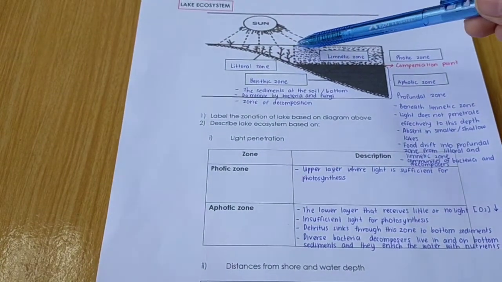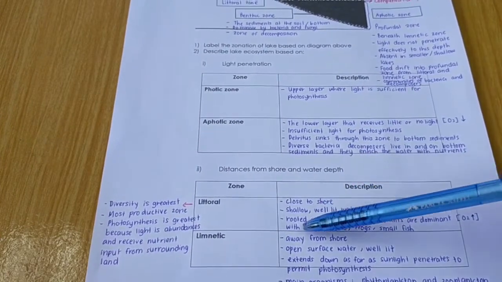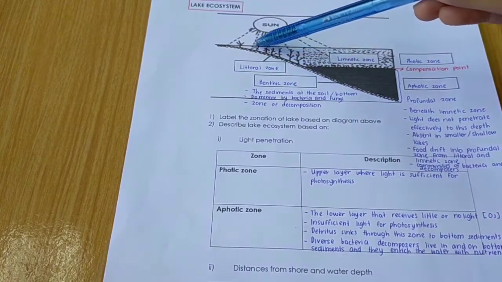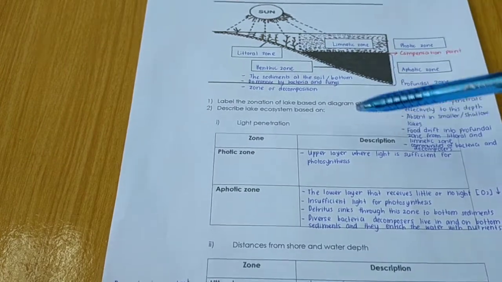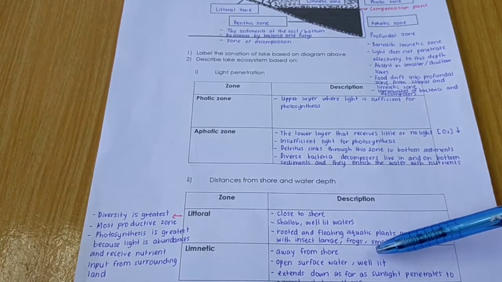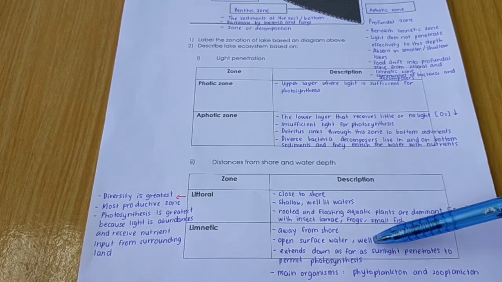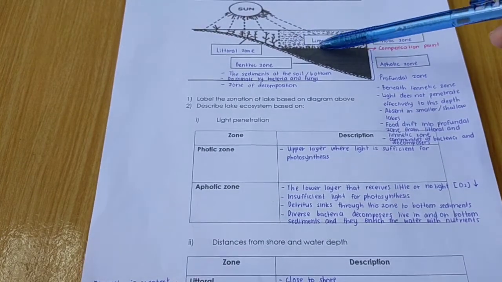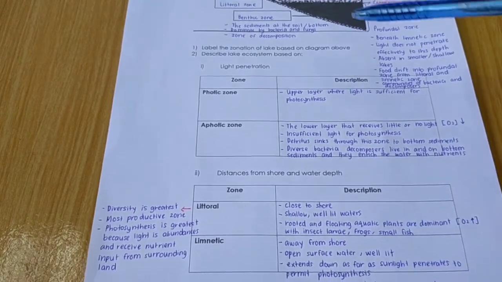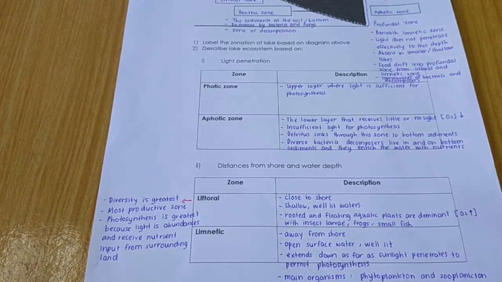Where is the Limnetic Zone? This is the Limnetic Zone. The Limnetic Zone is away from shore. If you compare, the Littoral Zone is near to the shore, but the Limnetic Zone is away from shore, and it refers to open surface water that is well lit. It extends down as far as sunlight penetrates to permit photosynthesis. So photosynthesis also can occur in this zone. The main organisms in this zone are phytoplankton and zooplankton.